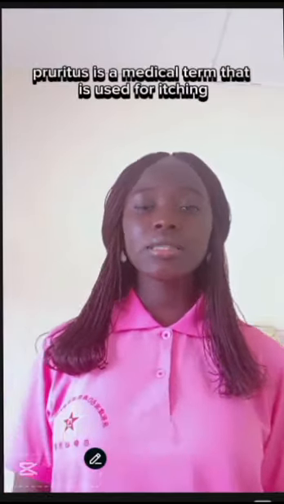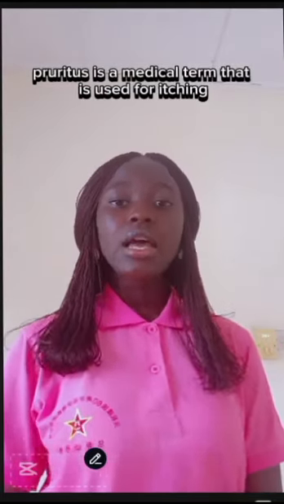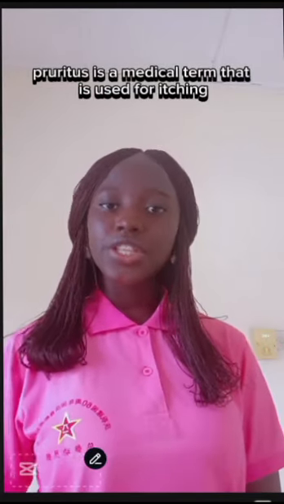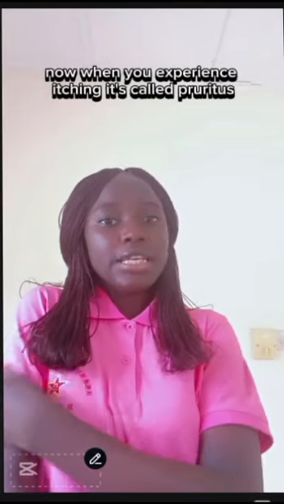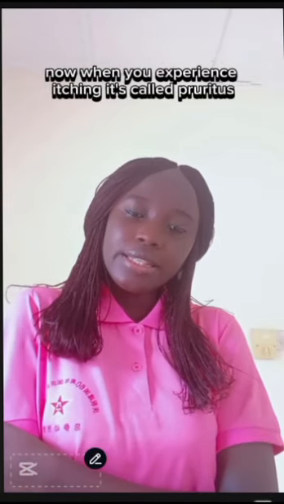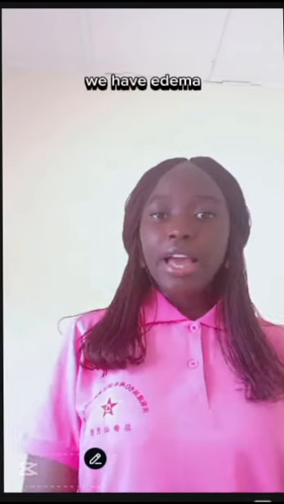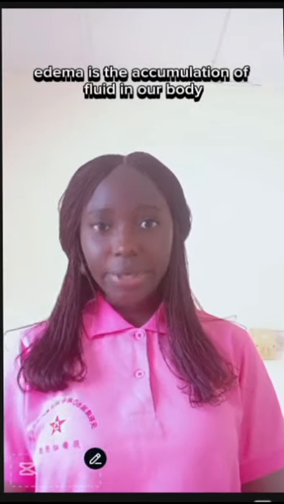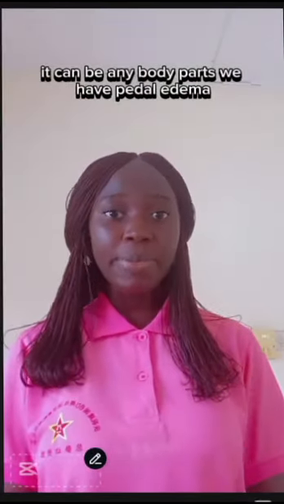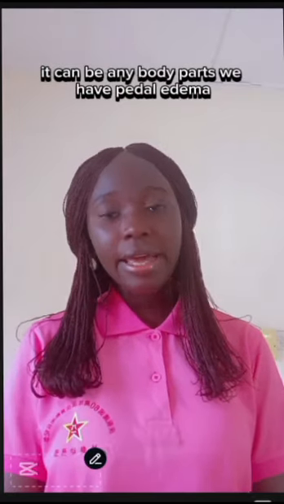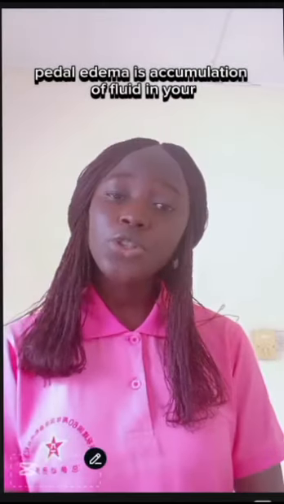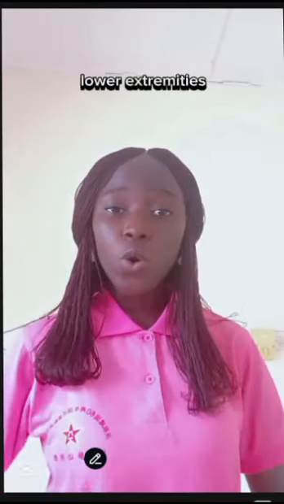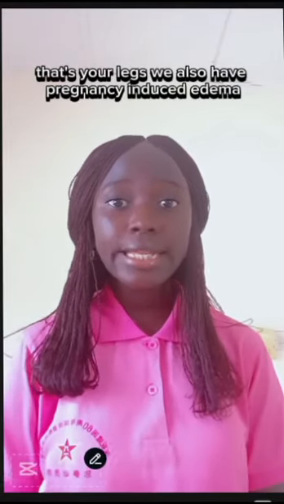So we have pruritus. Pruritus is a medical term that is used for itching. Now, when you experience itching, it's called pruritus. We have edema. Edema is the accumulation of fluid in our body. It can be any body parts. We have pedal edema. Pedal edema is accumulation of fluid in your lower extremities, that's your legs.